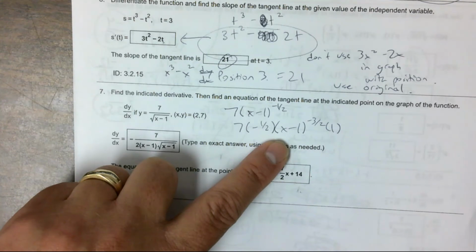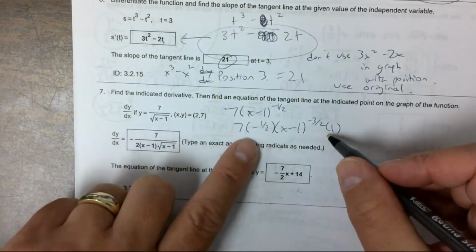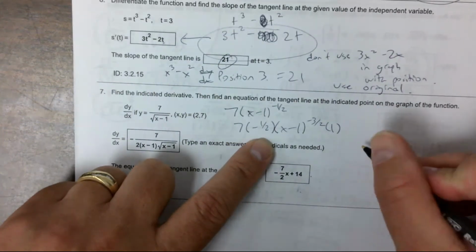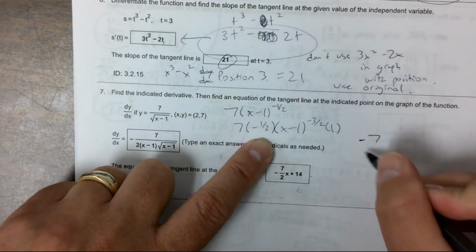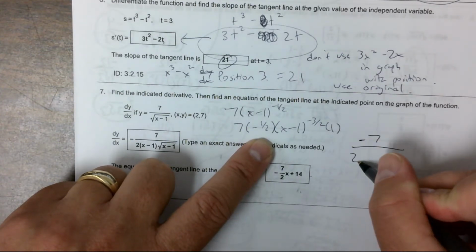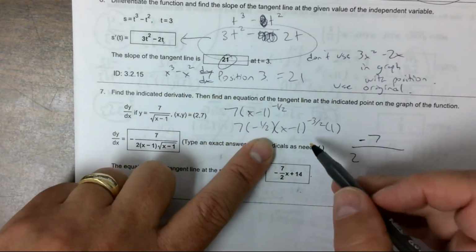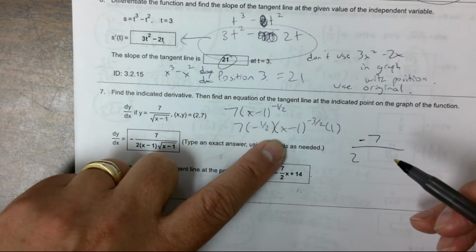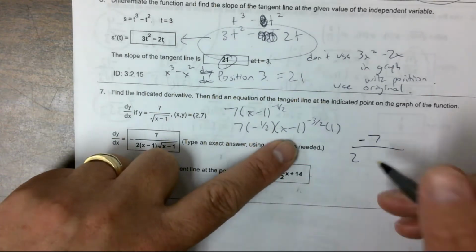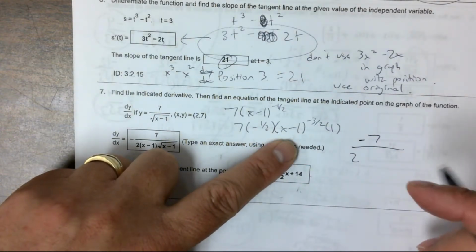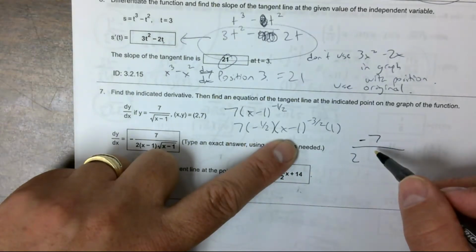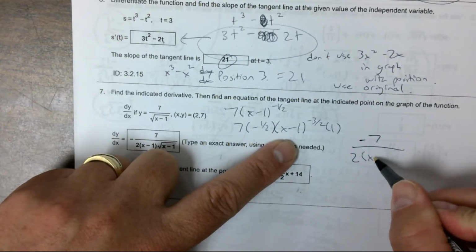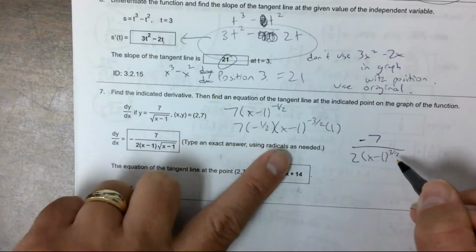So what we do is we get negative 7, 2 on bottom, and then x minus 1 to the 3 halves.